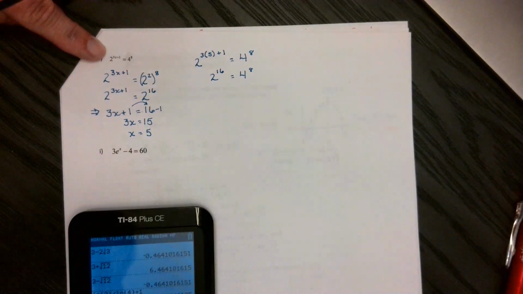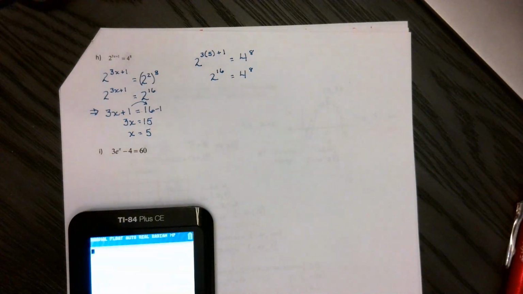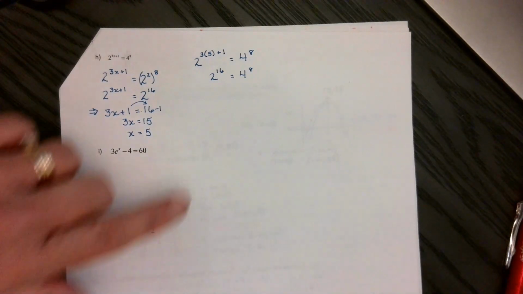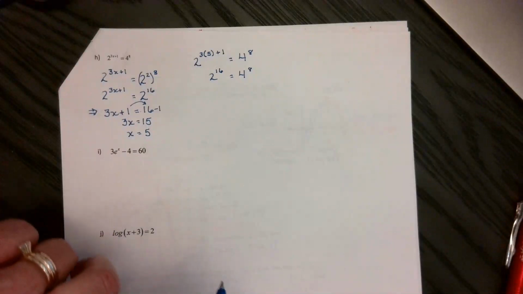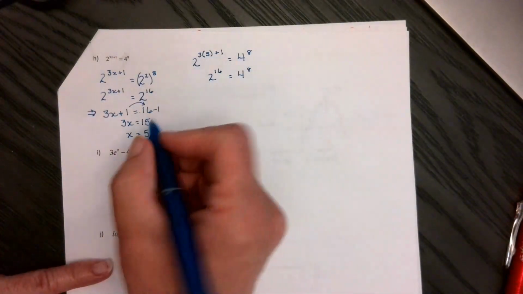So we just take out our calculator. We're going to do 2 to the 16th, and again I could have done store just as easily, and 4 raised to the 8th power, and see how the left equals the right. So again, I could have stored this under x and then made sure that this equaled that.